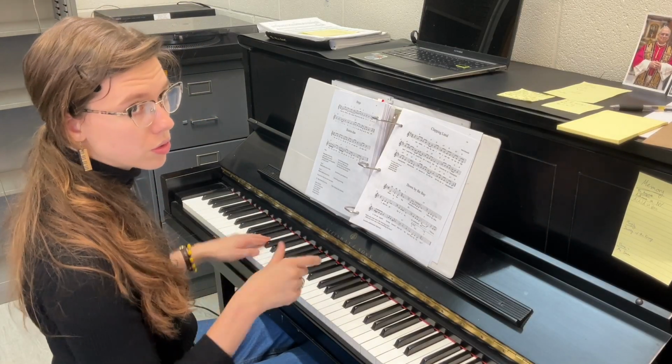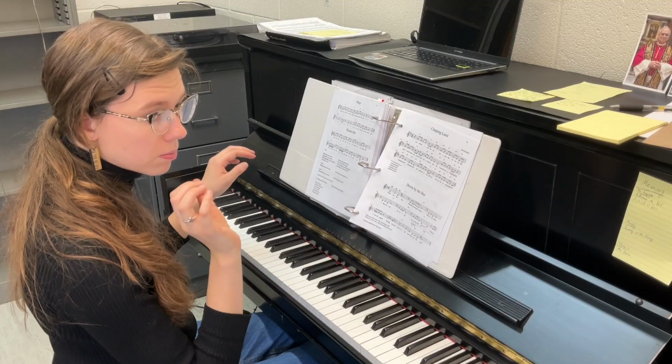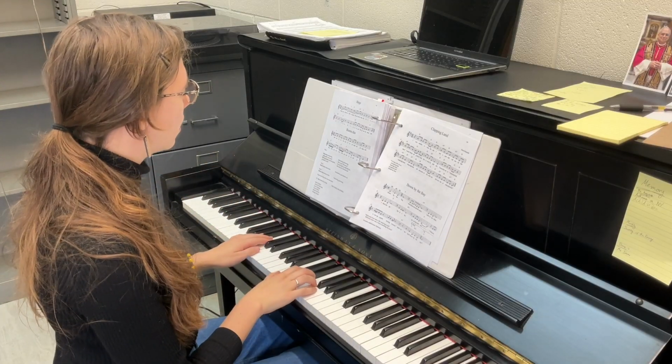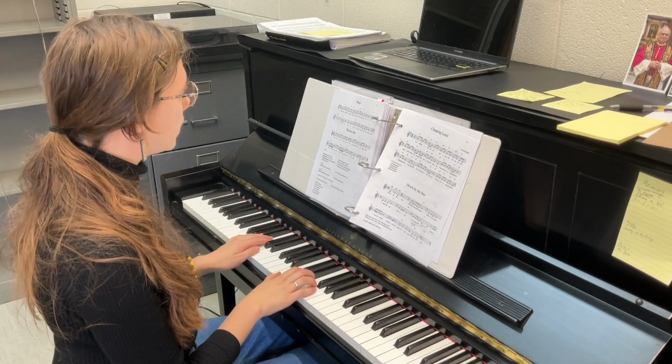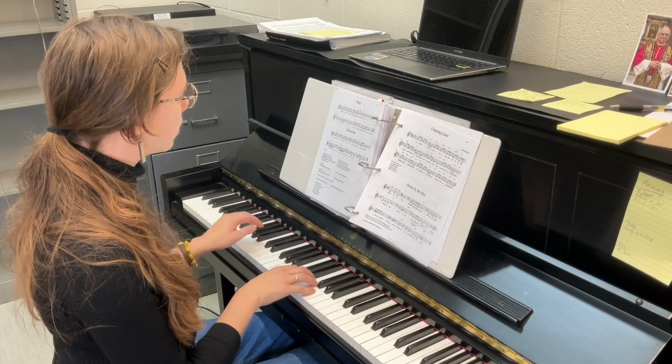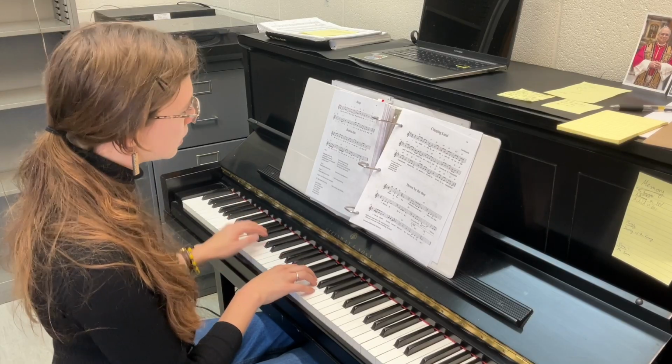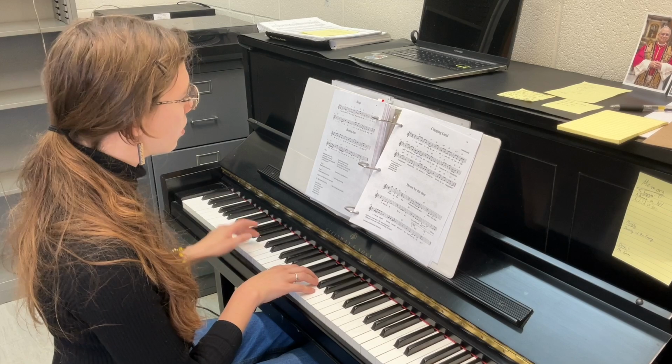And when I do the quarter notes, we're going to do hands together. Bum, bum, bum, bum. 1, 2, ready, go. There was a farmer had a dog, and Bingo was his name.